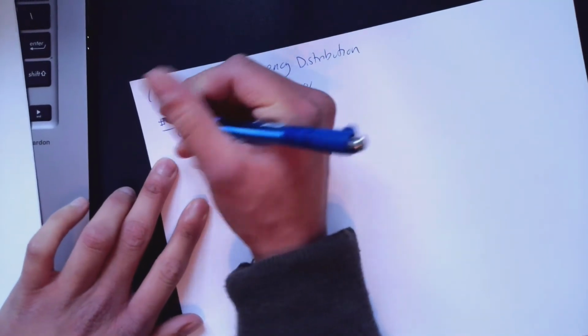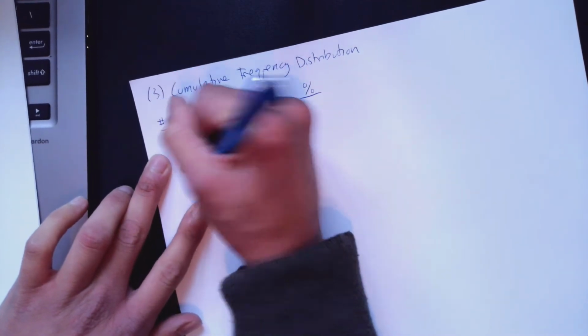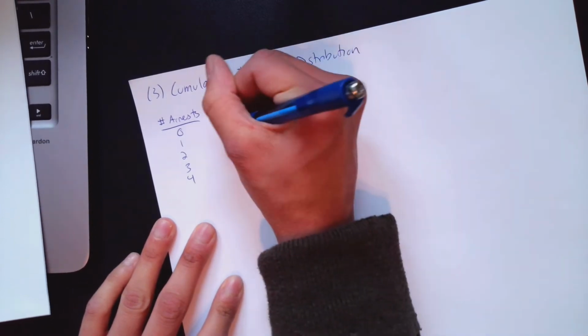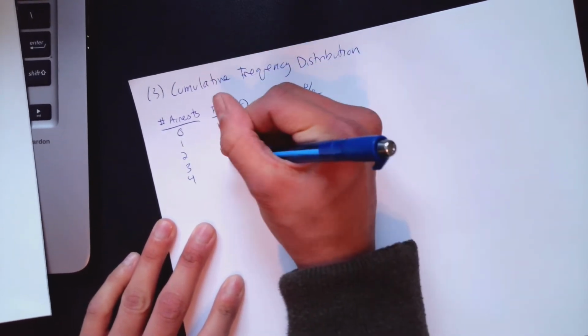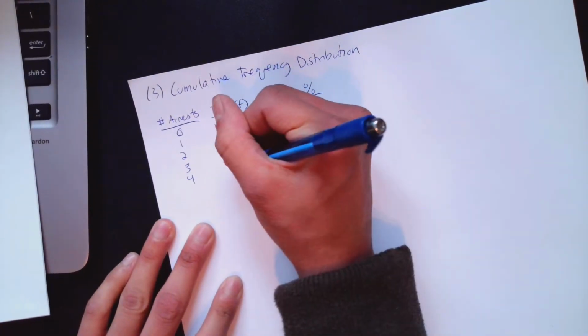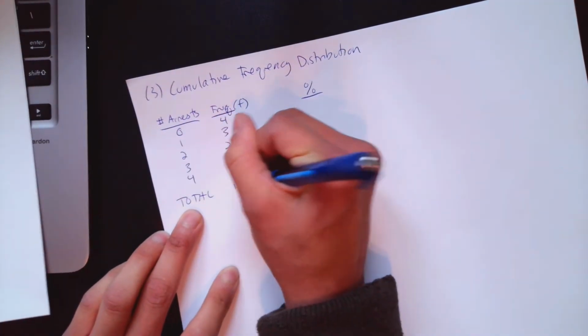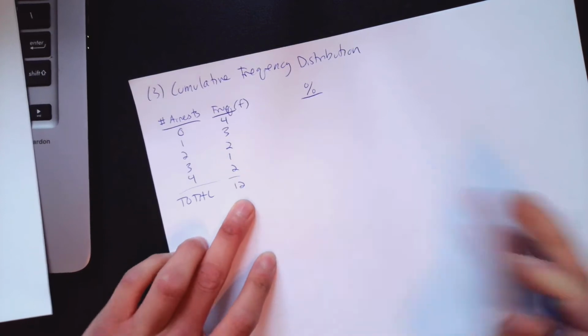So we have 0, 1, 2, 3, and 4 arrests, with 4 people having 0 arrests, 3 people having 1 arrest, 2 people having 2 arrests, 1 person having 3 arrests, and 2 people having 4 arrests. Again, with a total of 12 people in the sample overall.